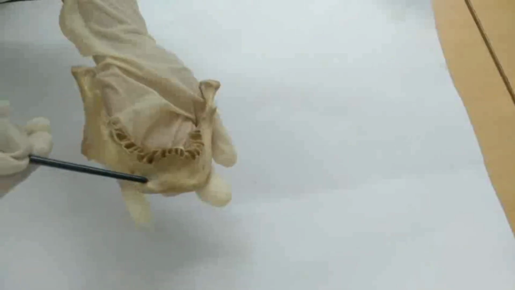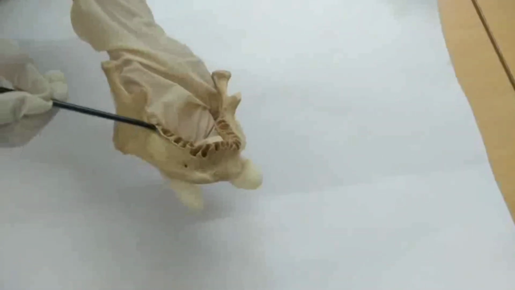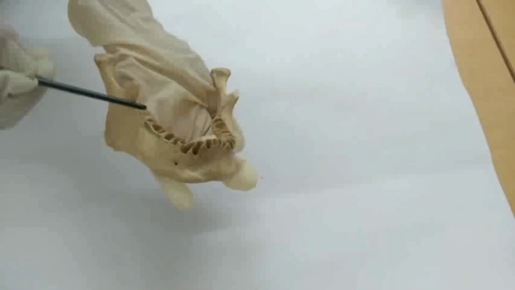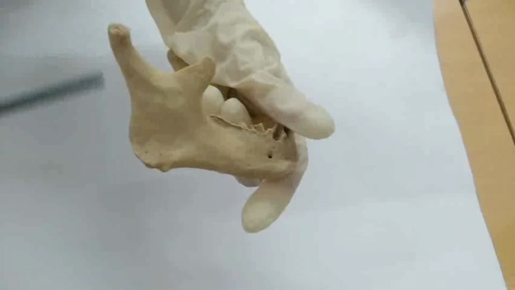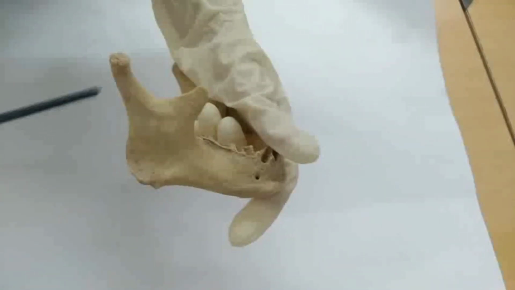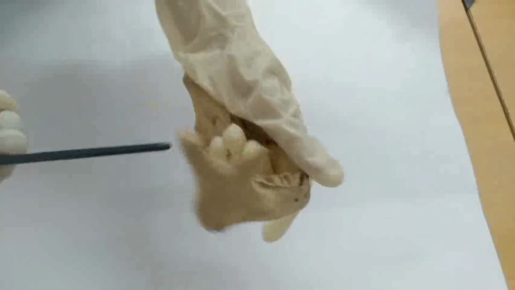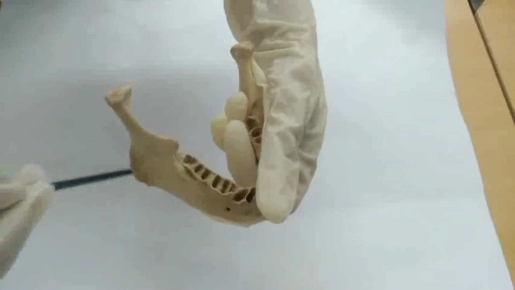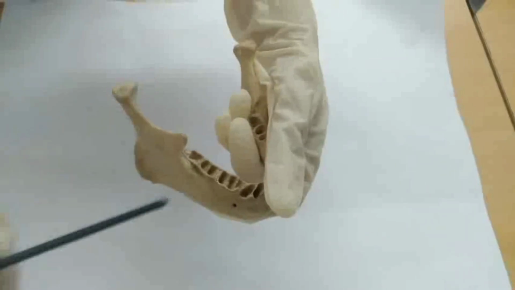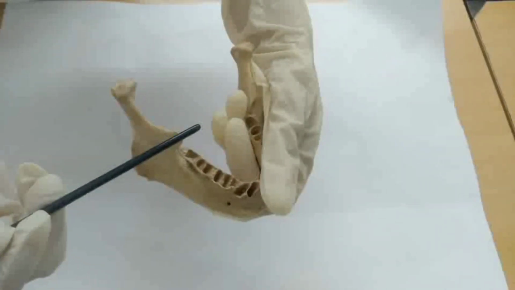This is a triangular elevation, known as the mental protuberance, and the lateral angles of this mental protuberance are known as mental tubercles. These mental tubercles run obliquely upward and merge with the anterior border of the ramus of the mandible. Coming to the ramus of the mandible, which is quadrilateral in shape and it has two surfaces, one is the lateral surface and the other one is the medial surface.